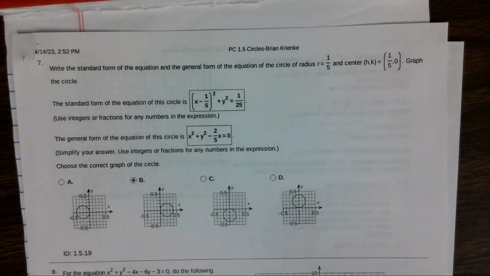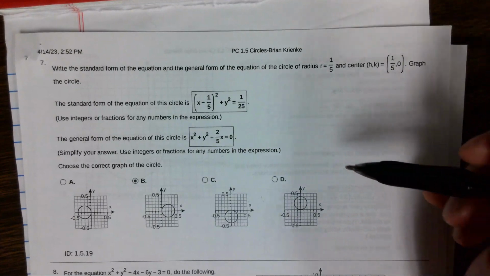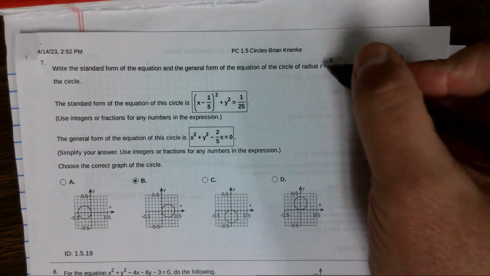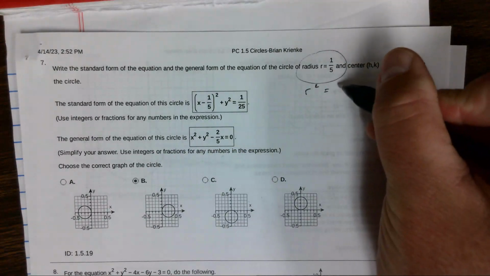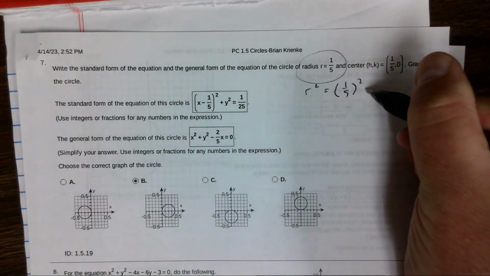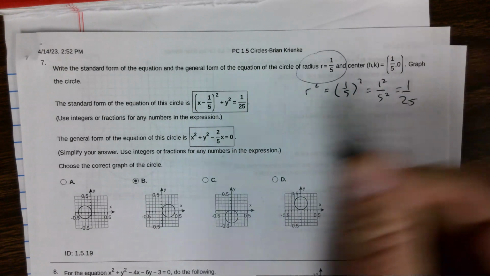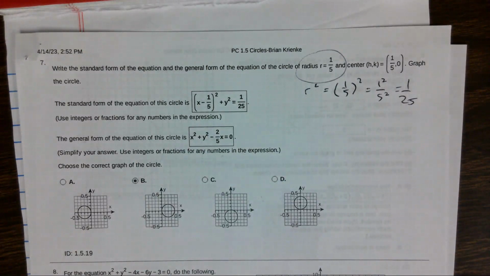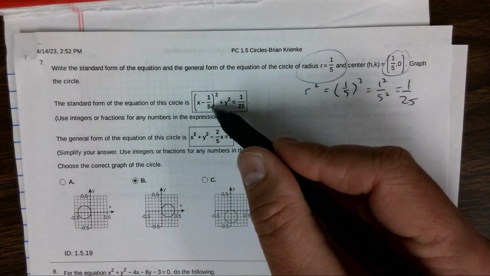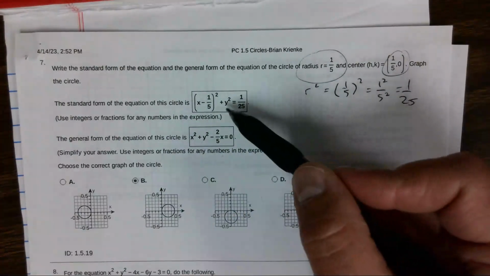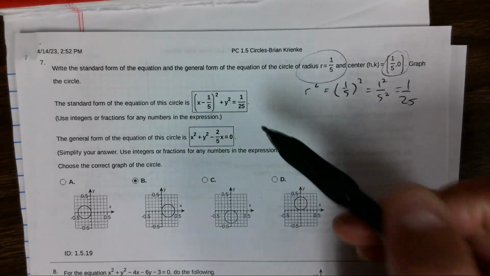Hey everybody, this is your pre-cal video on circles. It's the second one. So basically you're given that the radius is 1/5, so you do r squared is 1/5 squared, which is the same as saying 1 squared over 5 squared. And so that's how you get that part. And then based on this, you do x minus the 1/5. And you never put y minus 0 for a final answer. Just keep it y squared.